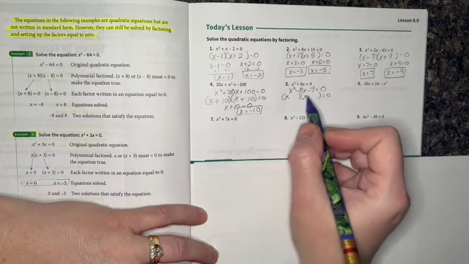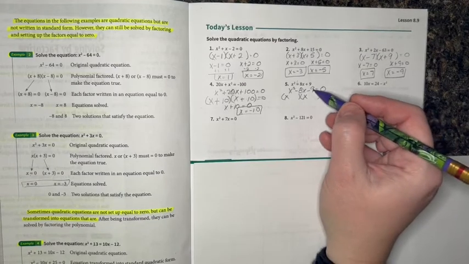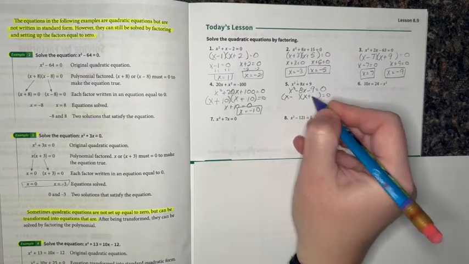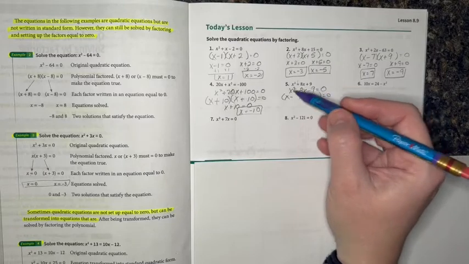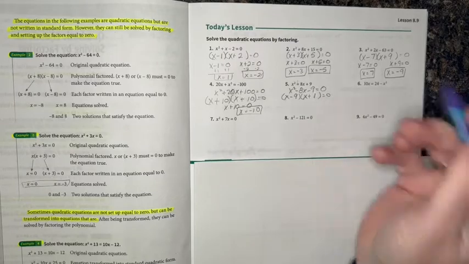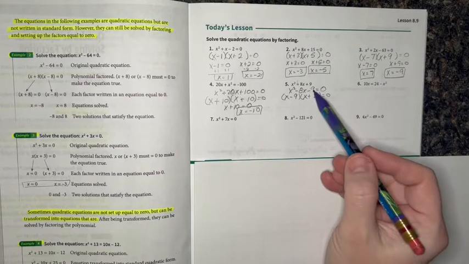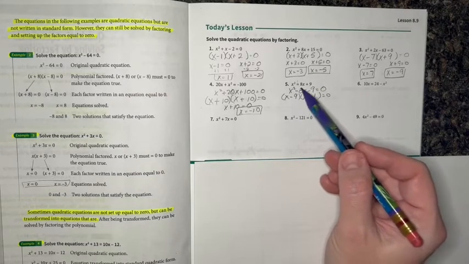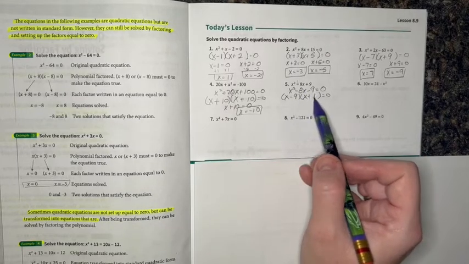x squared is a perfect square. 9 is a perfect square. But we're not going to use 9 as a perfect square here. We need one negative and one positive. What factors of 9 added or subtracted from each other give me a -8? Well, it's a -9 and a positive 1. Sometimes they throw these little curveballs here. You've got to be paying attention. So even though 9 is a perfect square and we're tempted to write 3 and 3, that's not going to work out here, is it? But -9 times a positive 1 is -9. -9 plus 1 is -8.